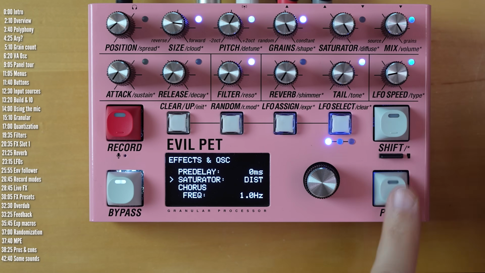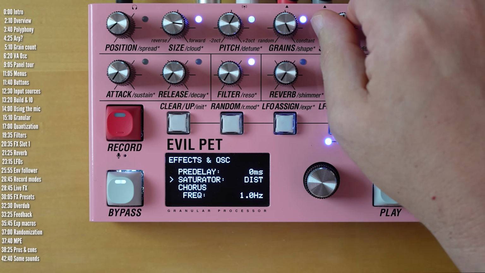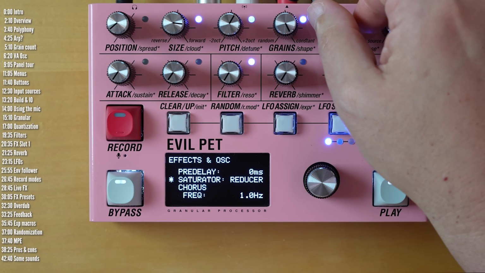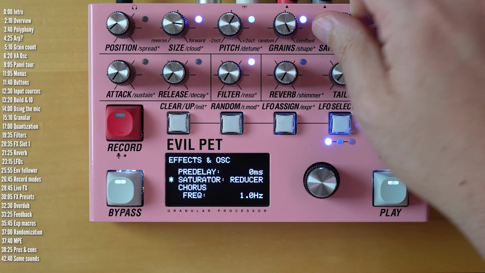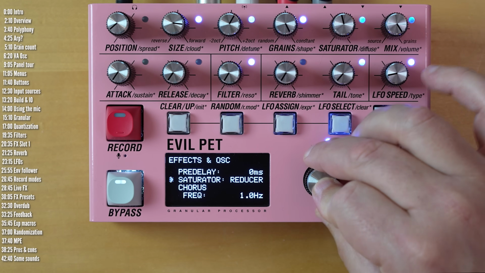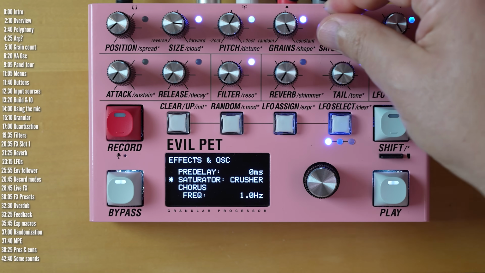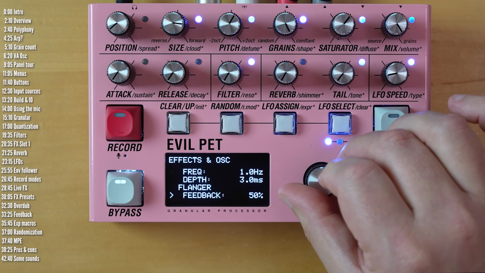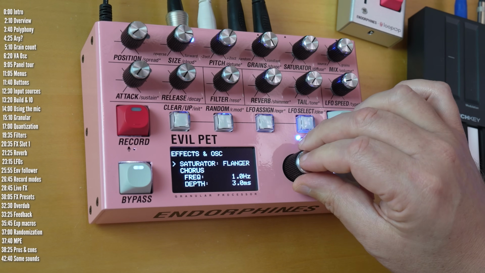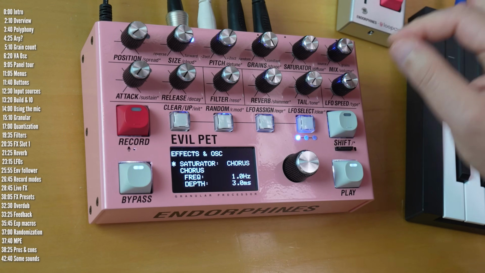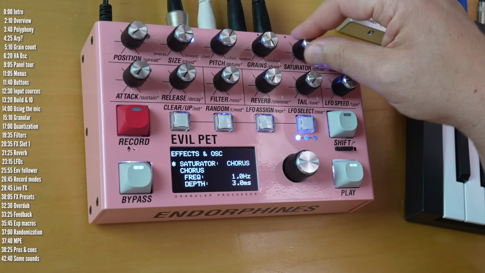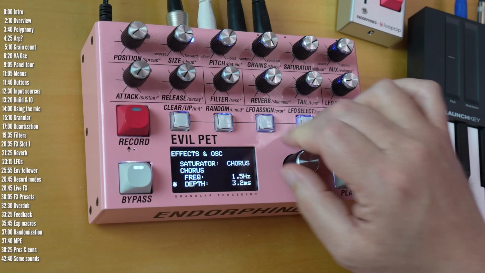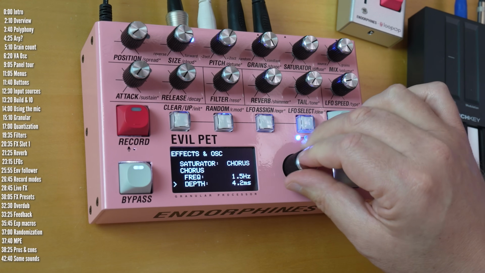By default it is, so you do get distortion if you want, but there's a sample rate reducer, bit crusher, a flanger with a few configurable effect parameters, a chorus, with its parameters, and then feedback, which I'll get to later, I promised.